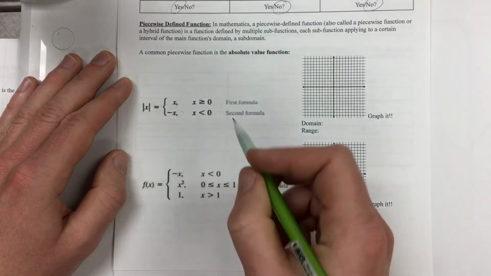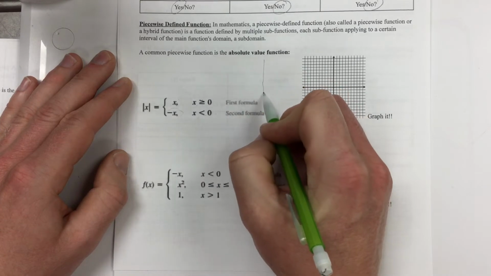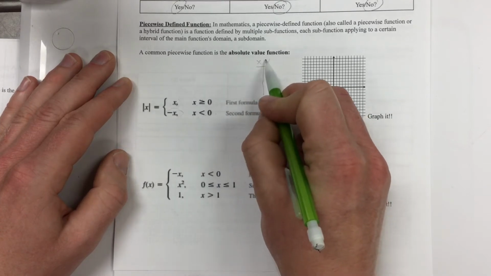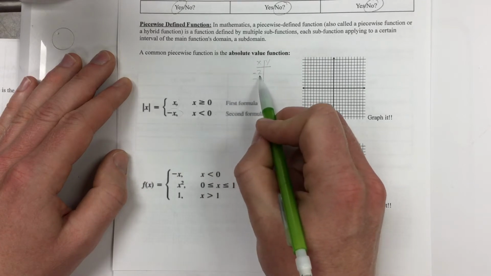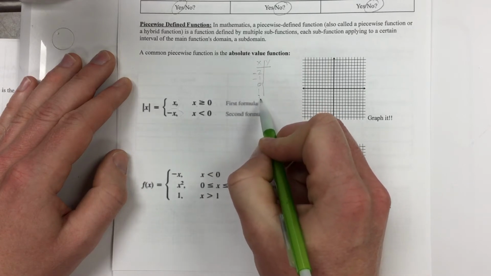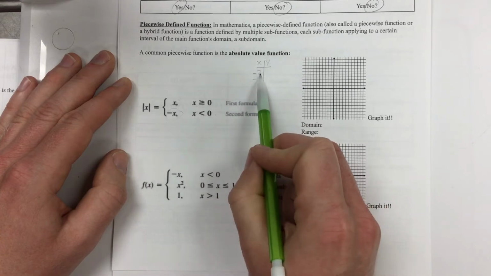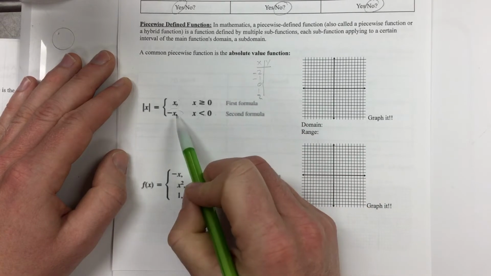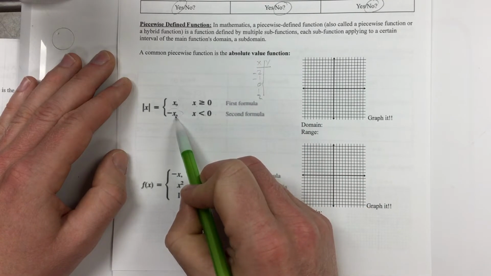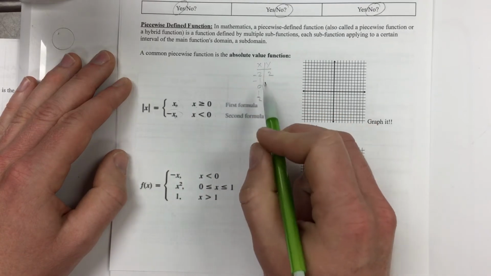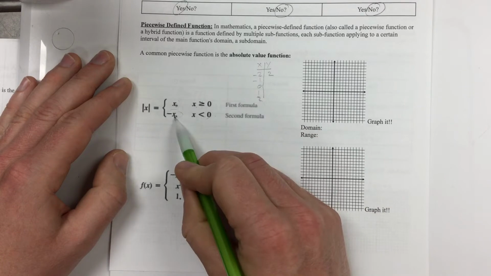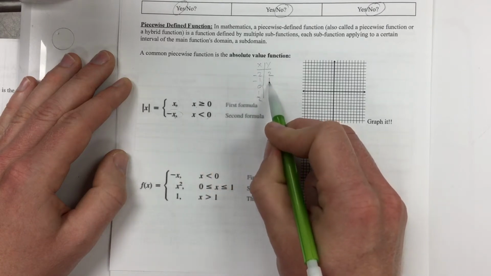So let's choose a t-chart here, and we're going to go with -2, -1, 0, 1, 2 again. If I plug -2 in, -2 is less than 0, so I've got to use negative x, which when I throw -2 in with negative x, the negatives cancel, and I'm left with 2. -1 is less than 0, I plug it in there. Boom, it takes away the negative.